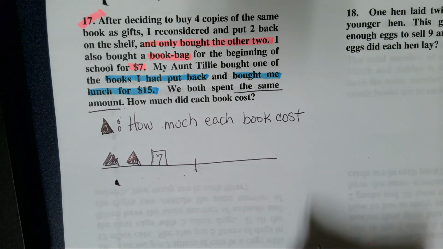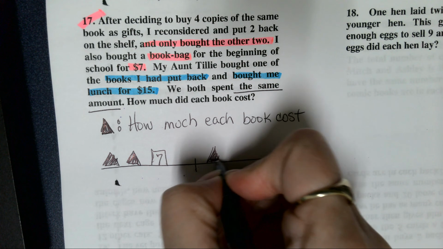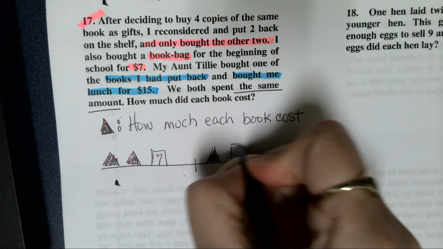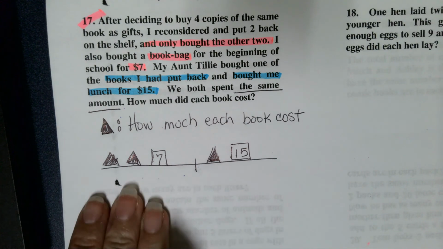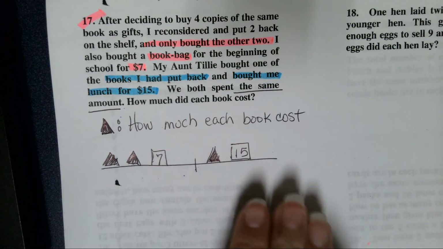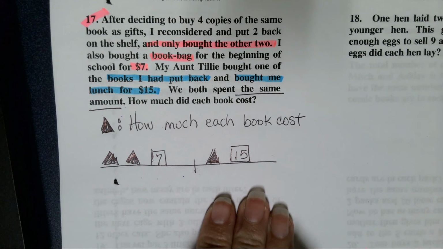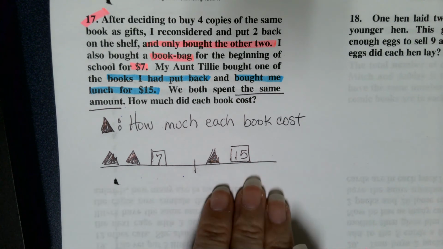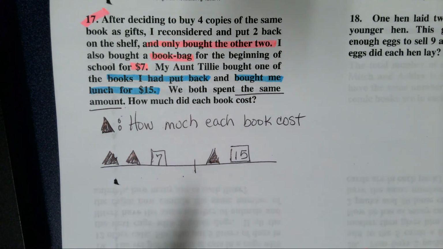My Aunt Tilly bought one of the books I had put back and bought me lunch for $15. We both spent the same amount. That's why I put my things on one side and her things on the other, because it says that we both spent the same amount. So we know that these 2 values are equal to one another. So let's solve.